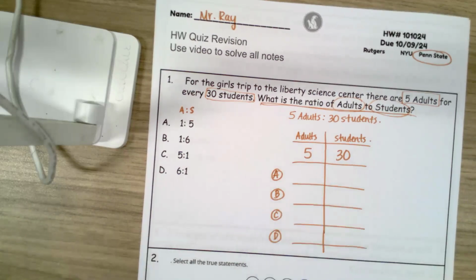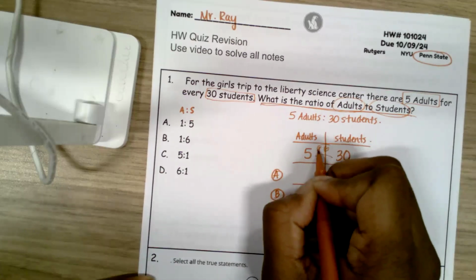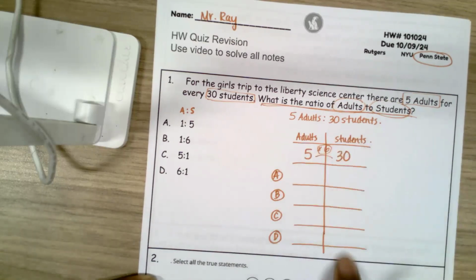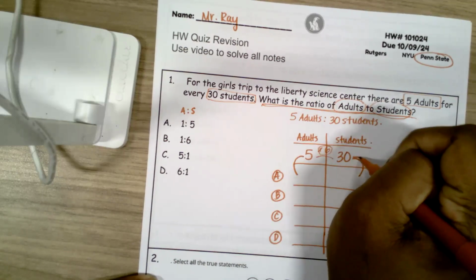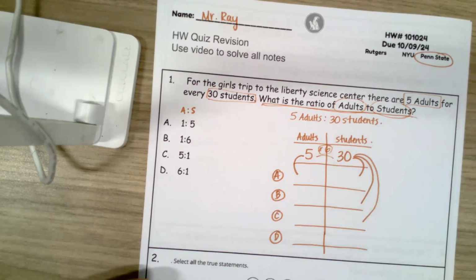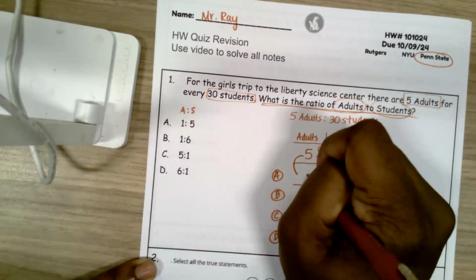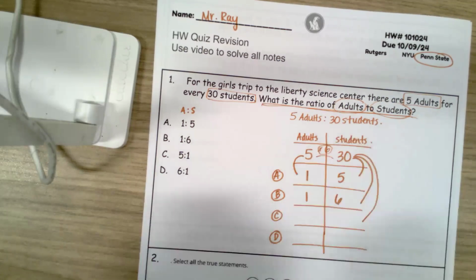I can look at this multiple ways. I can look at it from the form of, to get from adults to students, I multiply times 6. So whatever this is, if I multiply by 6 and I get the correct answer, then I know that's right. I can also scale to see and check my answers. So I'm going to put the ratios where it belongs. 1 to 5, 1 to 6.